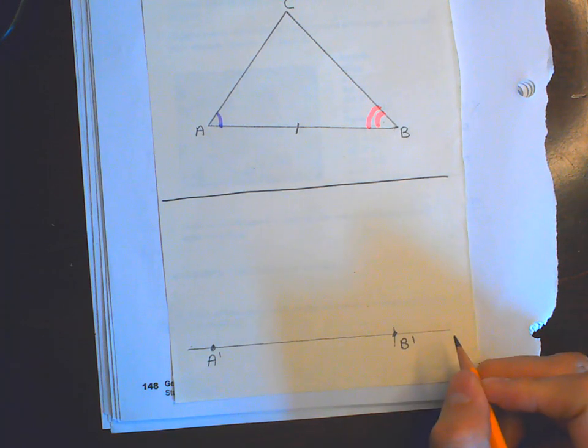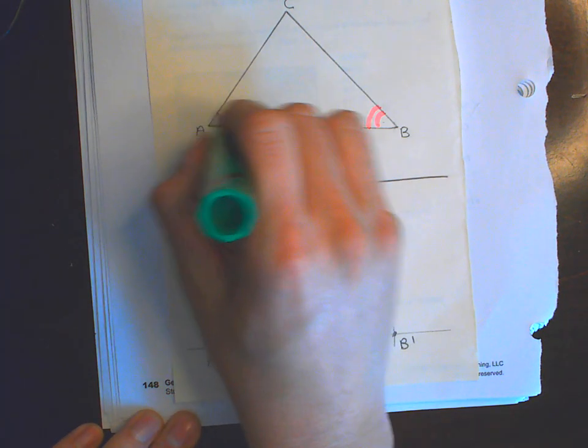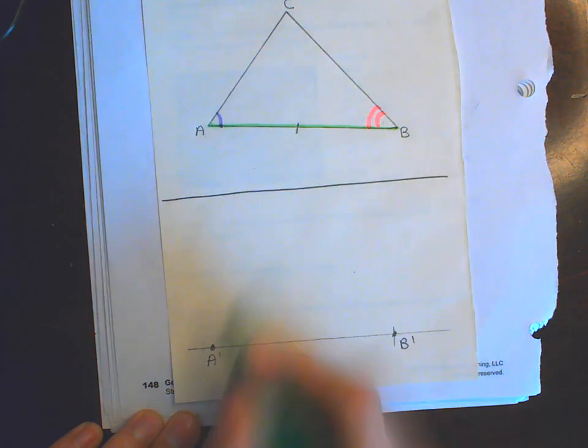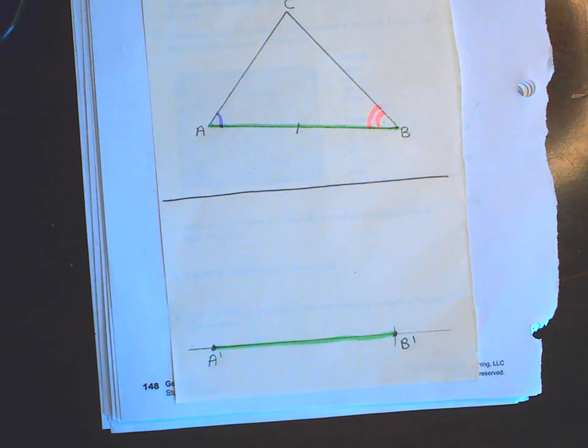So what I just copied right now was segment AB into A prime B prime. The next part of the construction is we're going to copy both angle A and angle B. In order to do that, we're going to use the same size arc.